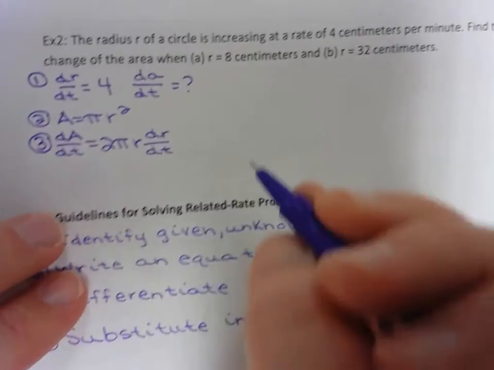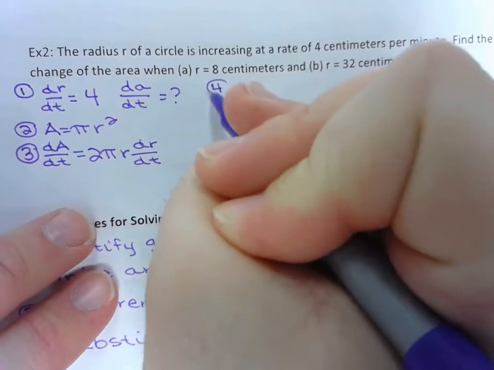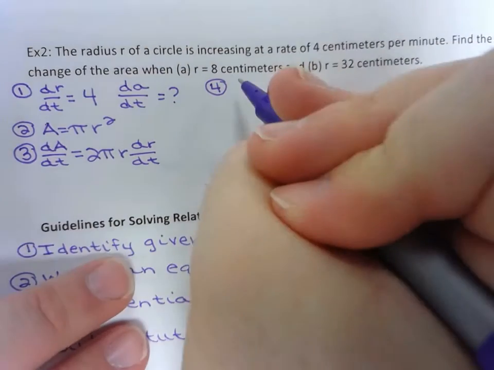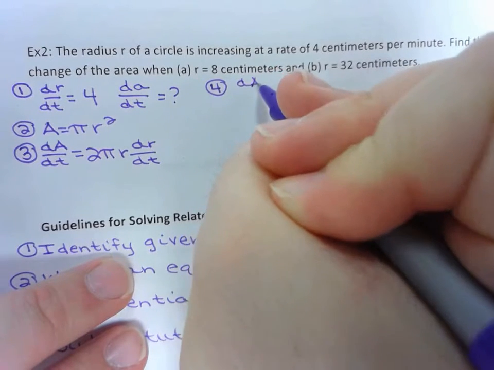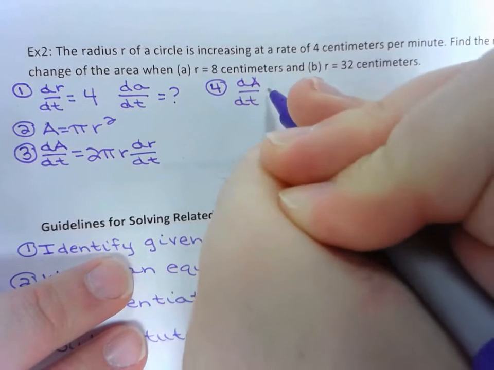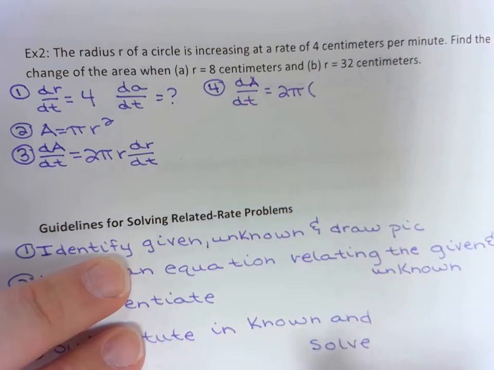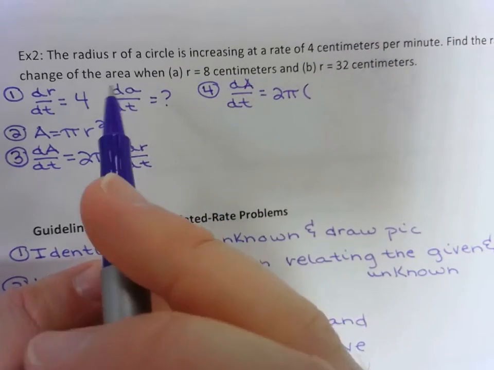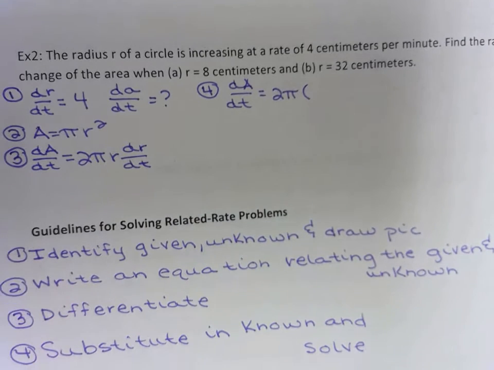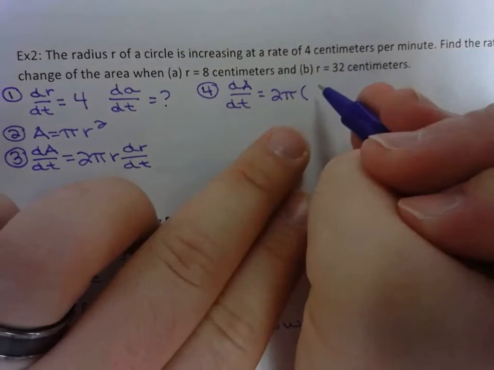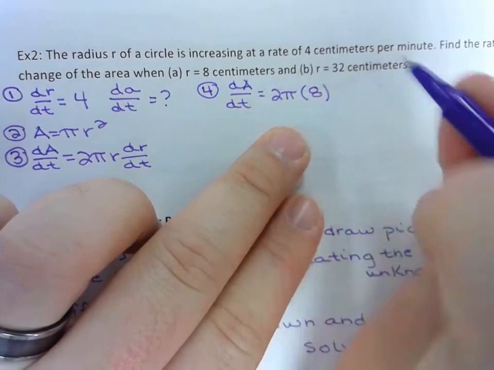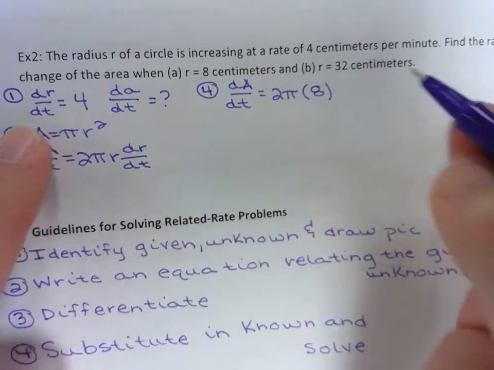So the fourth step is to go through and plug stuff in. So I'm looking for dA over dt, the rate of the area, 2 pi. Now my radius, they tell me, I want to know the change of the area when the radius is 8 and when the radius is 32. So I'm going to take 8, plug it in. And then dr dt, they tell me, is 4.